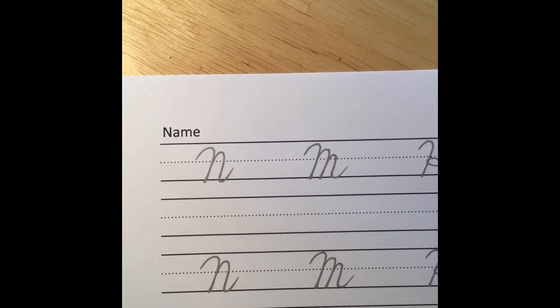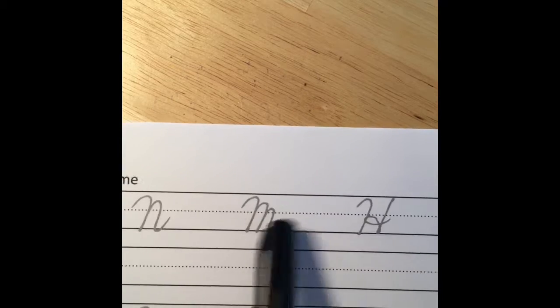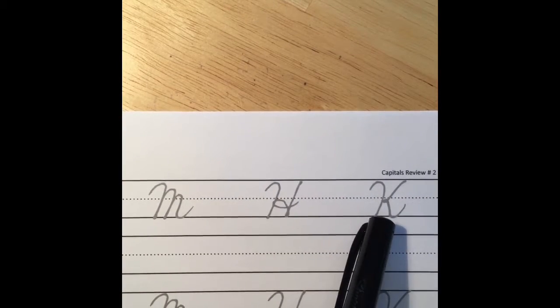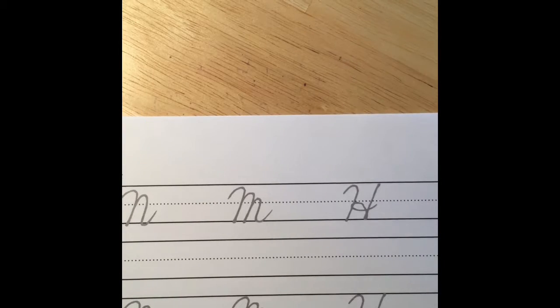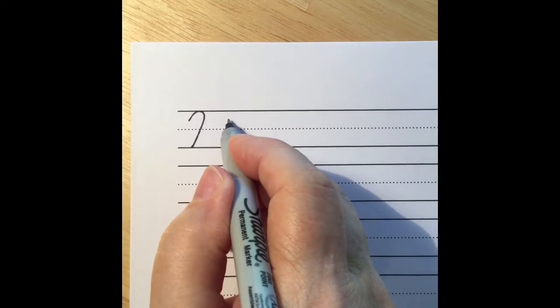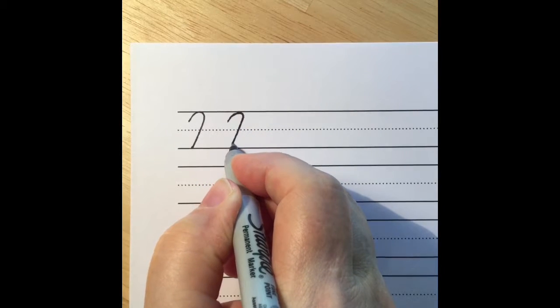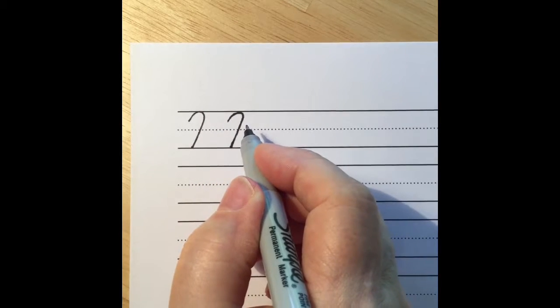I call our next four capital letters the candy cane capitals. That's because they begin with the shape like a candy cane. N, M, H, and K are the candy cane capitals. The candy cane capitals begin with a shape that looks like a candy cane. It starts between the midline and the headline in an overcurve and a slant to the baseline.